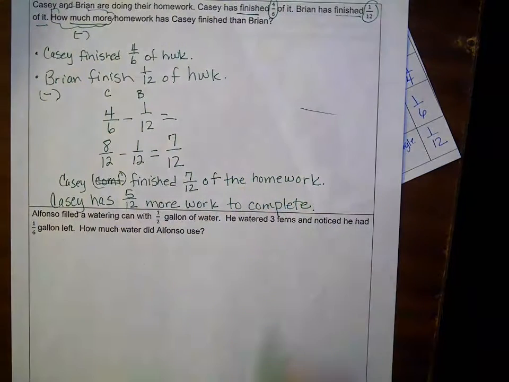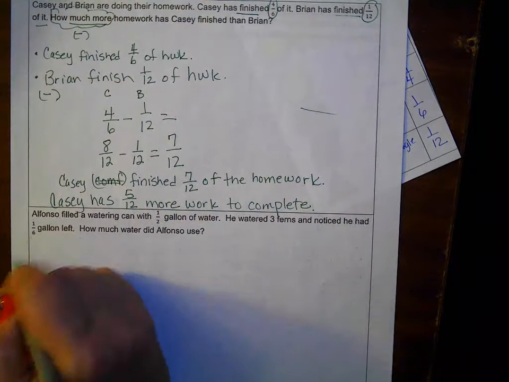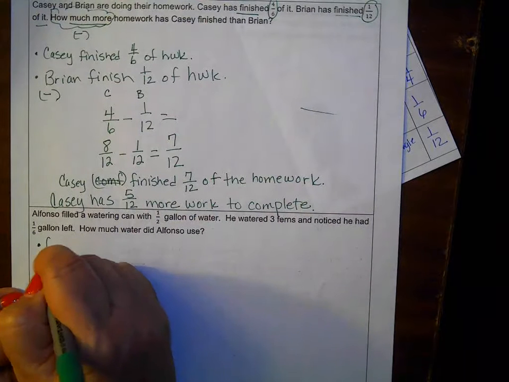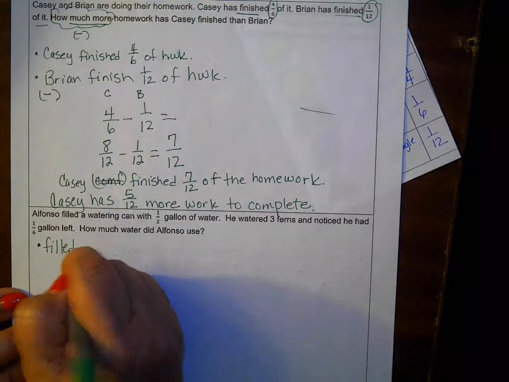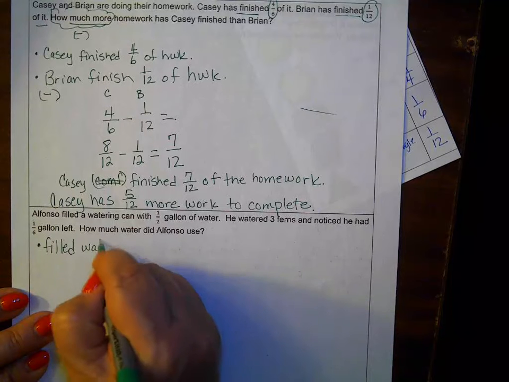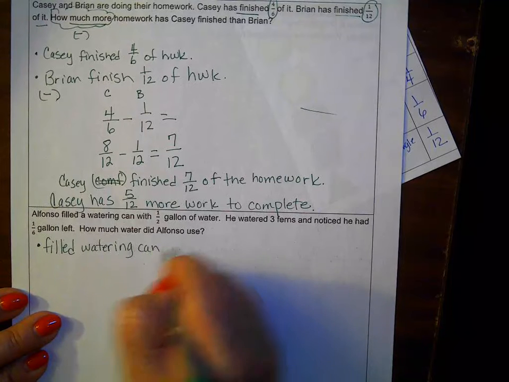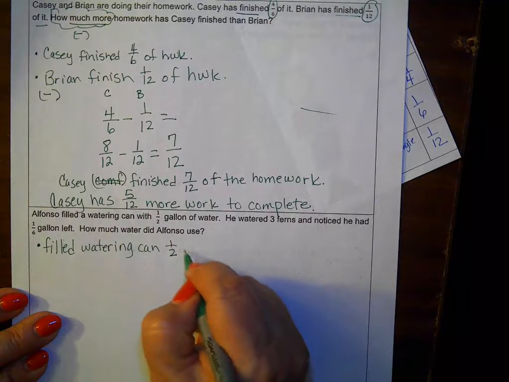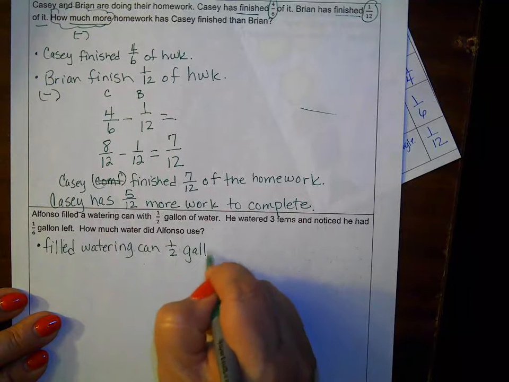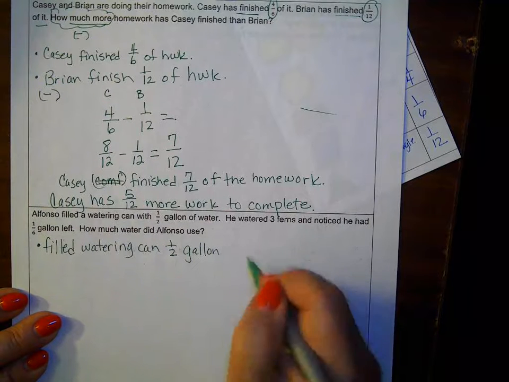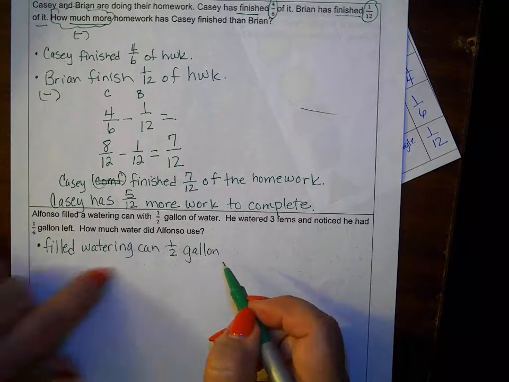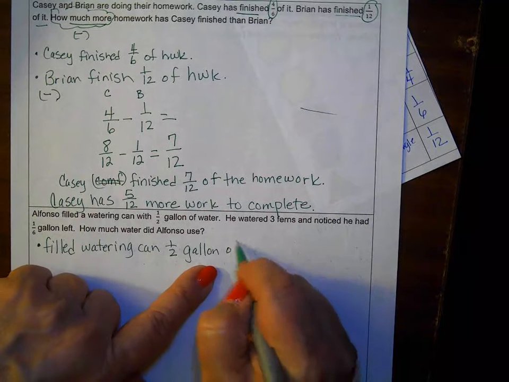This evening, my artsy work is not on target, but you're a great artist. Filled watering can. So we put 1/2 gallon.